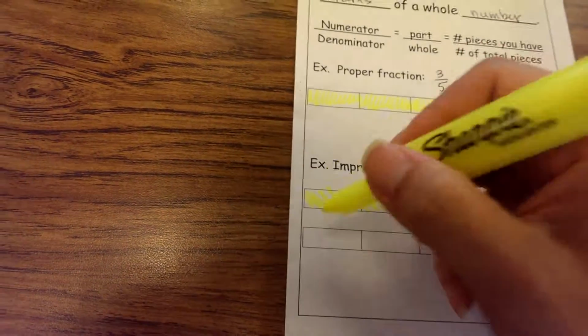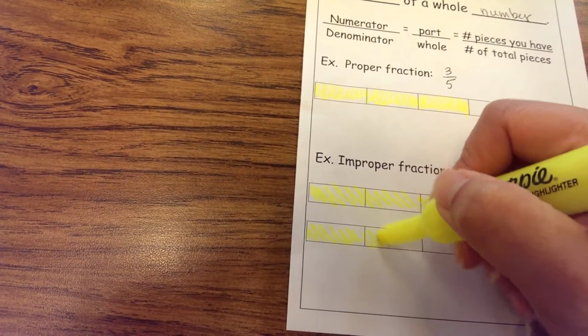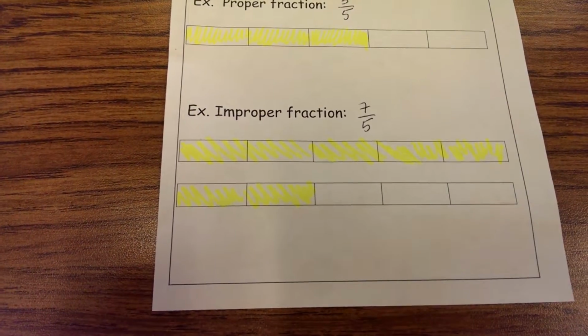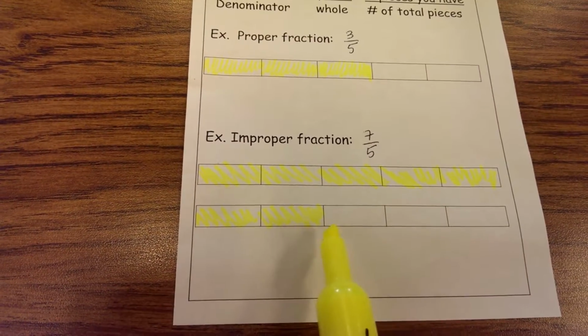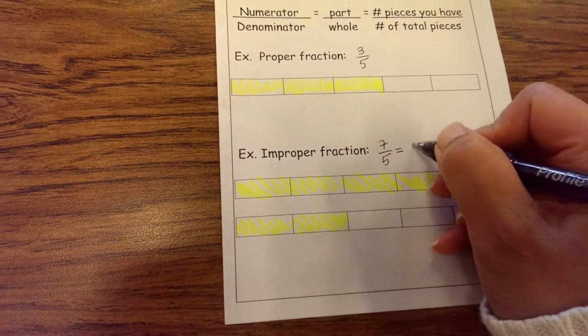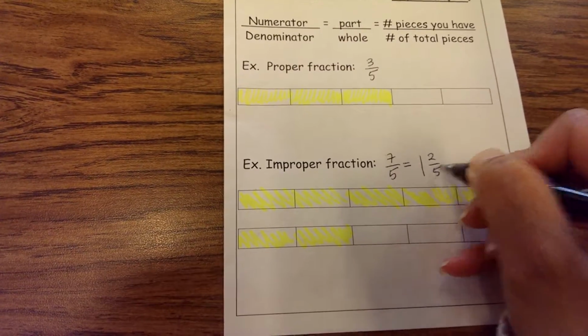And then you ate another 2. That equals a total of 7 slices, right? Now you can see if you ate 7 slices, you end up eating a whole and then 2/5 of the second pizza. So 7/5 actually equals 1 whole pizza and then 2/5 of a pizza.